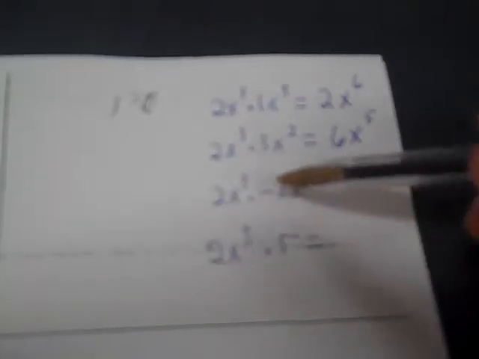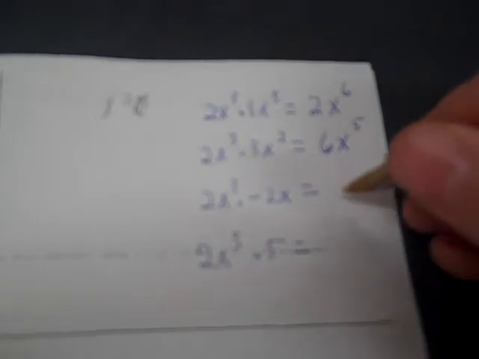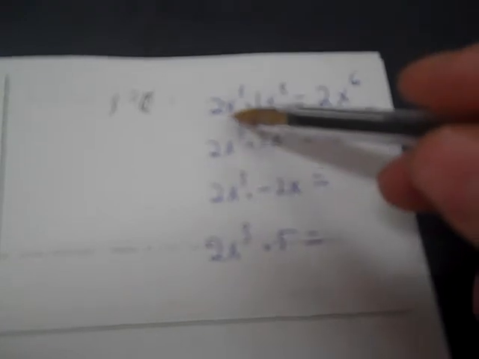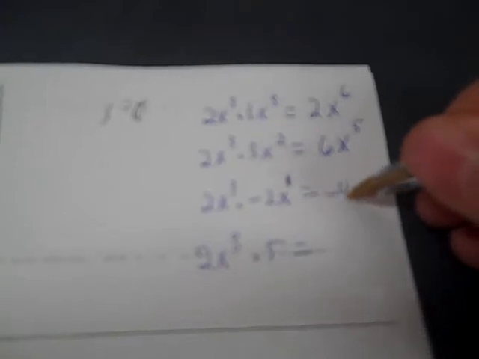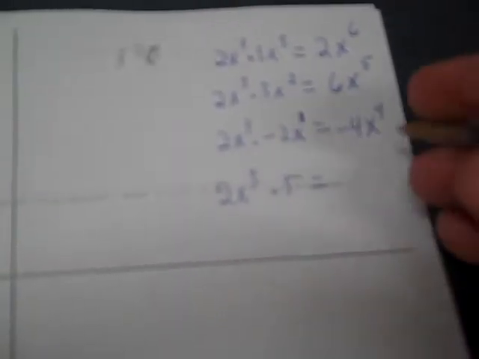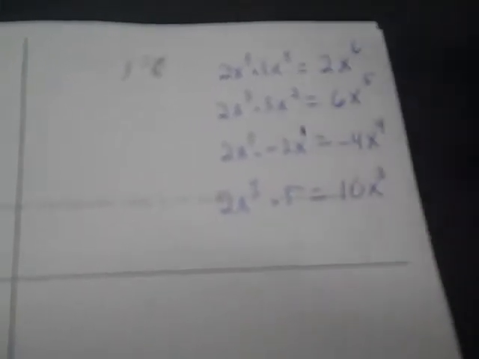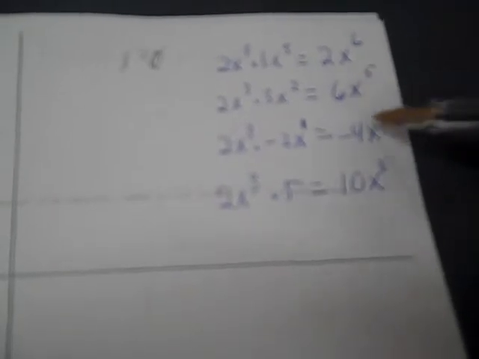Now the next one, I take 2 times negative 2, and by the way, one thing, make sure every x on this part here, make sure every x actually has a power, okay? You're going to want to do that. So this x here would get a first power. So I take 2 times negative 2, that's negative 4. On the x's, I take 3 plus 1, and that's 4. Okay, then 2 times 5 is 10, and the 3 is the only power I have, so it's just a 3.